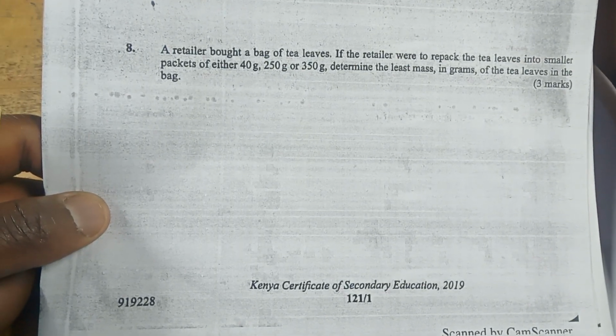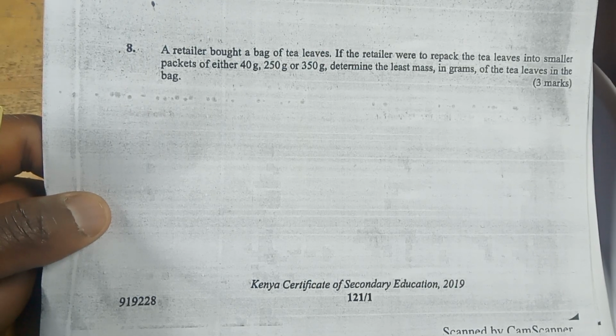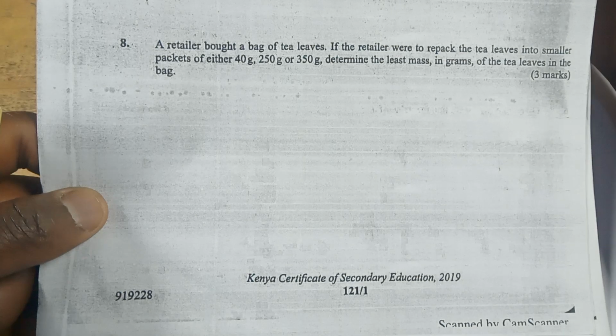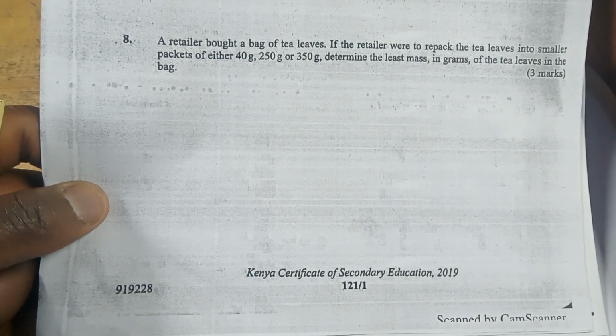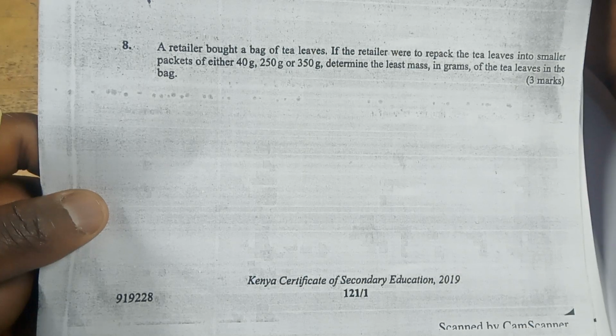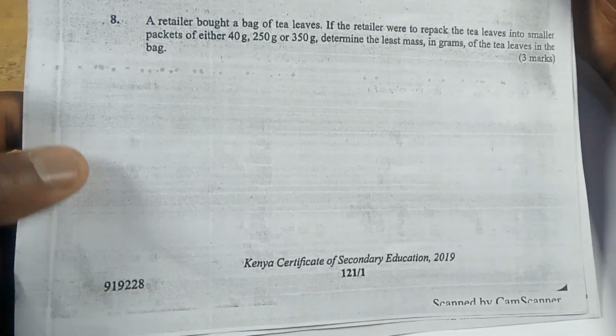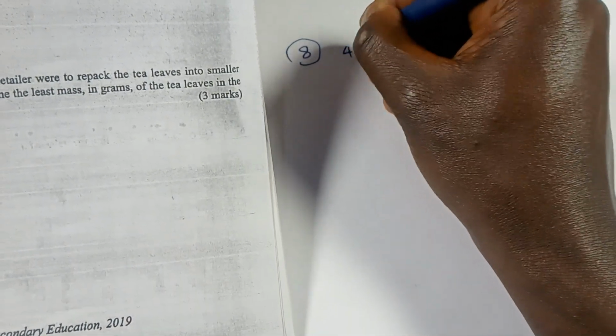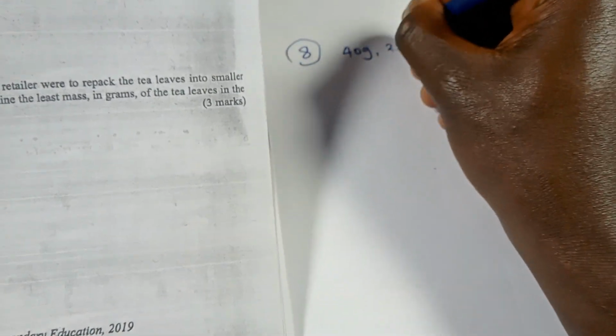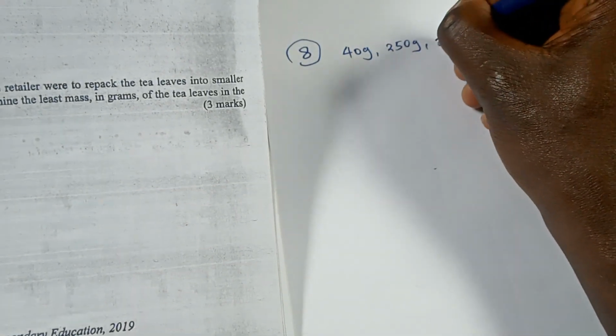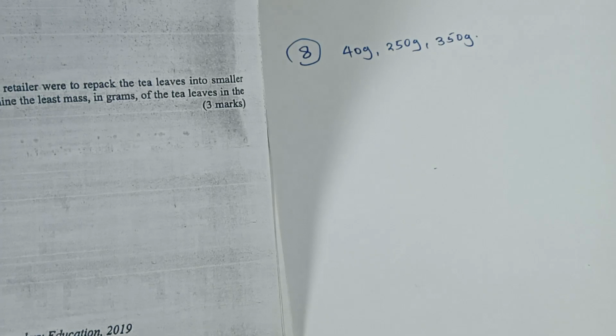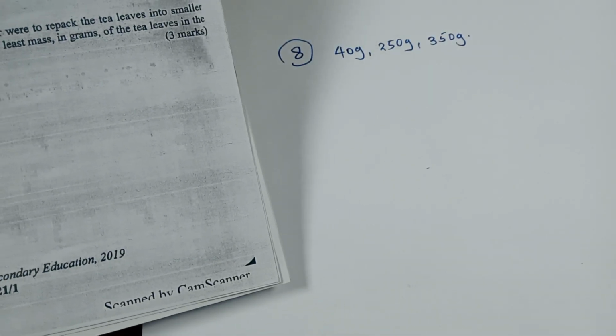Number 8, our question reads: a retailer bought a bag of tea leaves. If the retailer were to repack the tea leaves into smaller packets of either 40 grams, 250 grams, or 350 grams, determine the least mass in grams of the tea leaves in the bag. So the tea leaves were packed into smaller bags of 40 grams, 250 grams, or 350 grams. And we are supposed to determine the least mass.